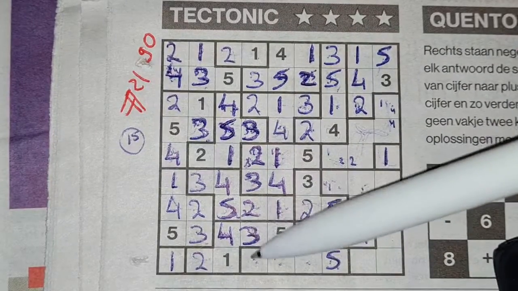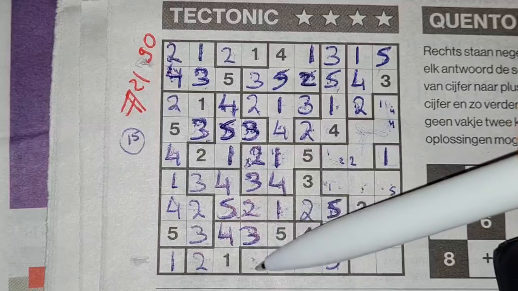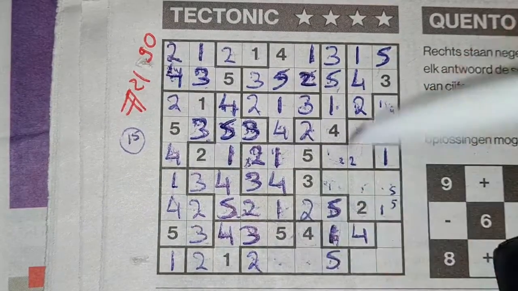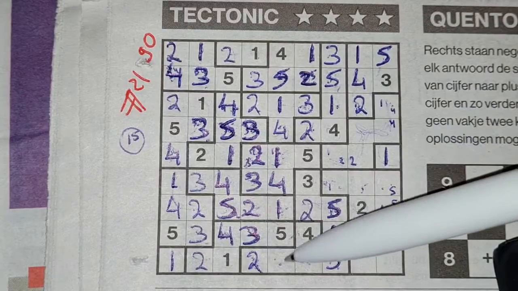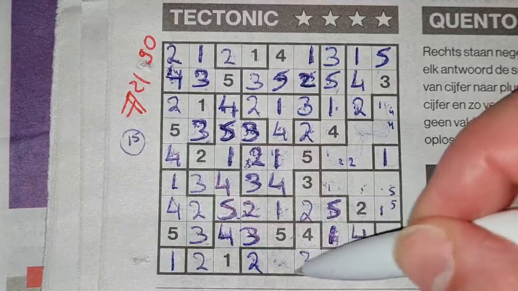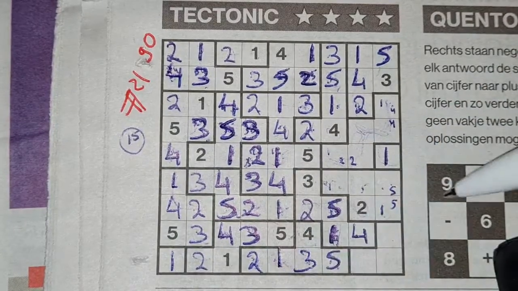I think this box should be a 2 because it cannot be a 1. Should be a 2, cannot be a 3, cannot be a 4, cannot be a 5. Yes, definitely a 2. 2 boxes left, the 1 and the 3. We see here 3, no 3 there. 3 should be here, the 1 goes there.